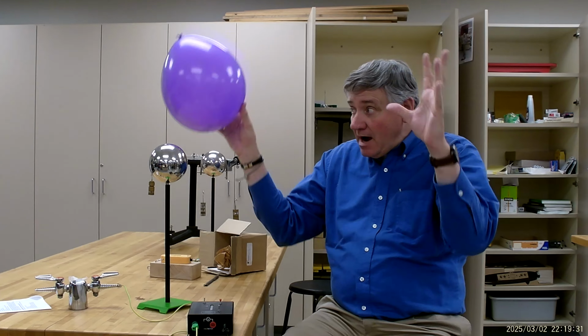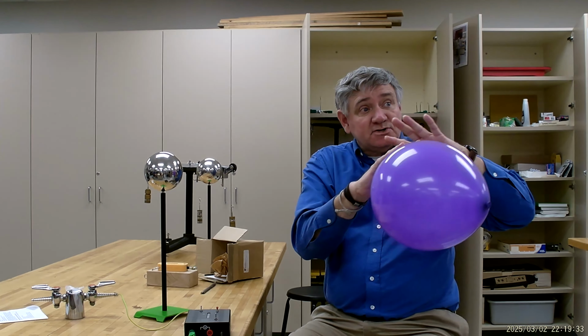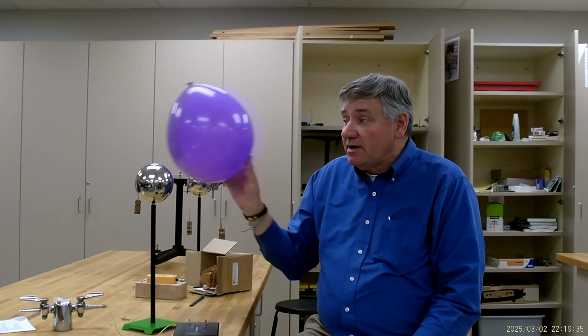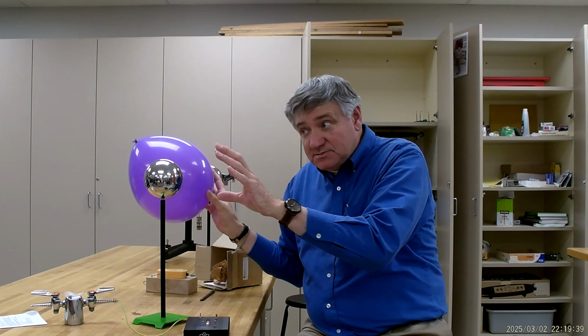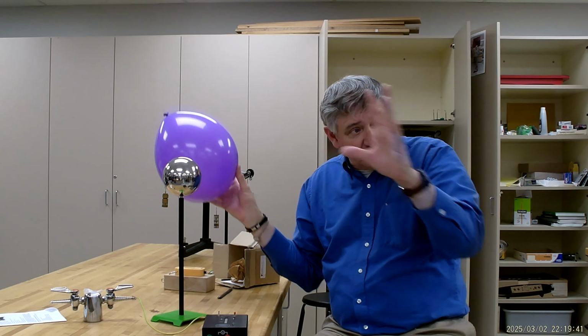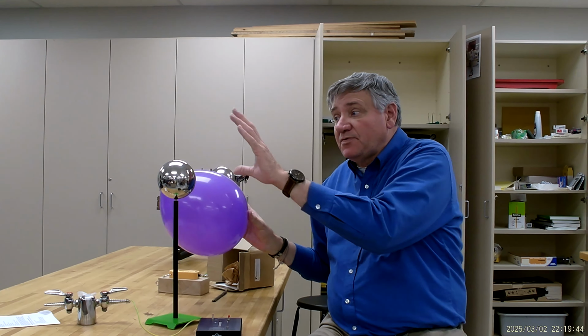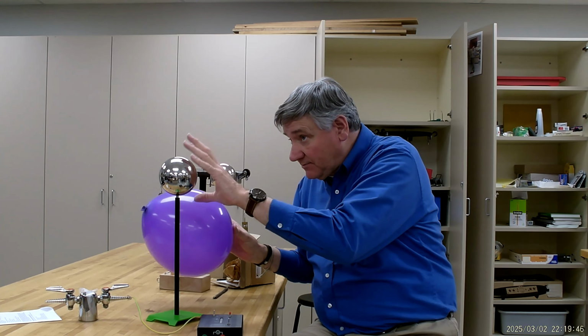It's going to be negative. Why? Because it transfers over. So now we're trying to balance this charge out. Mother Nature likes to balance things out. So if I actually touch it to it, that becomes one system, and the electrons are going to share it out over this whole thing. So that's permanently negatively charged.